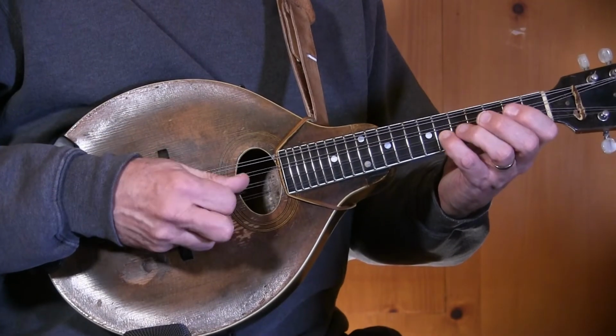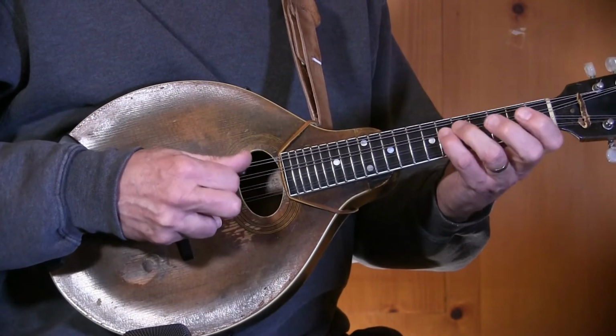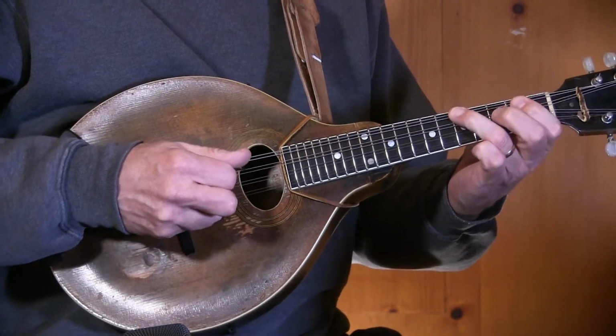In example 2, we start on the flat 3 and insert the same half step between 6 and 5. In example 3, we start on the 5th and insert the same half step.